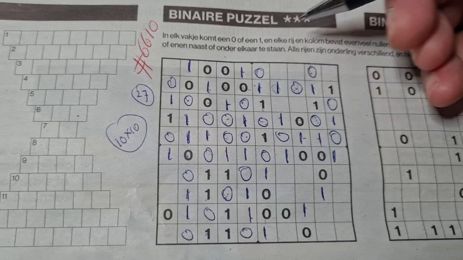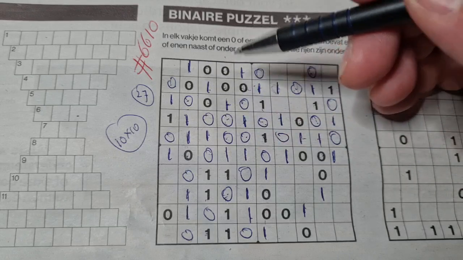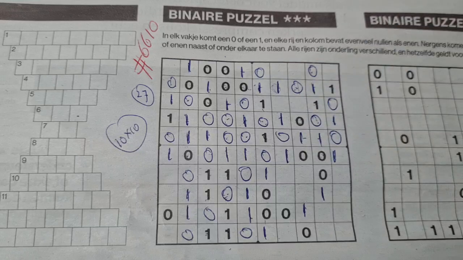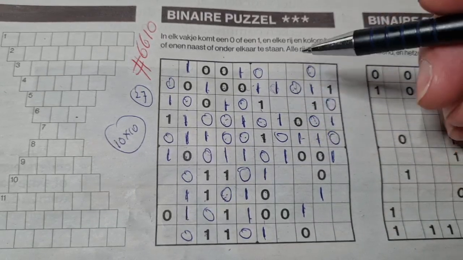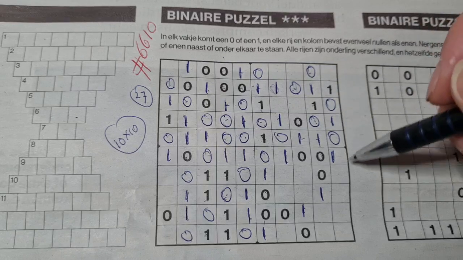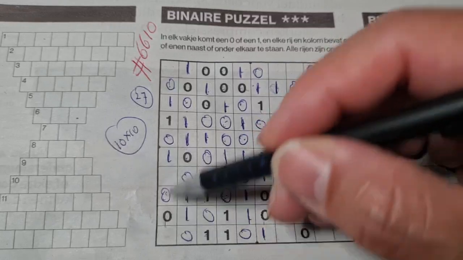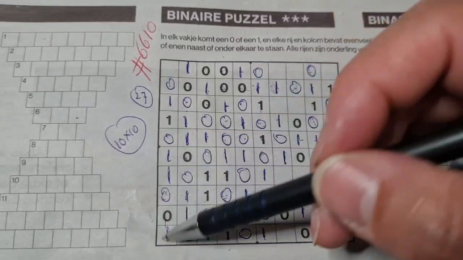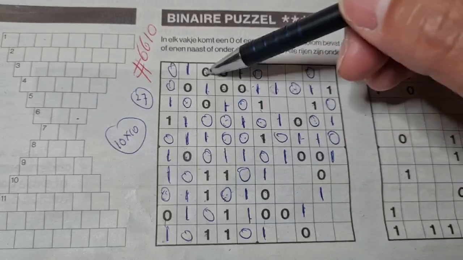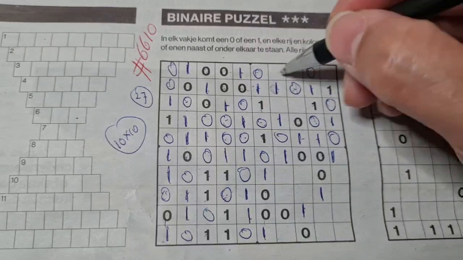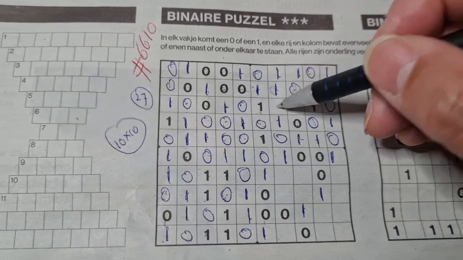1, 2, 3, 4. 1, 2. Come on. What's happening? Come on. Double 1, here no, there no. Double O, here 1, there 1. 1, 2, 3, 4, 5 ones. So the rest are O's. 1, 2, 3, 4, 5 O's. So the rest are ones. Double 1, here no, there no.